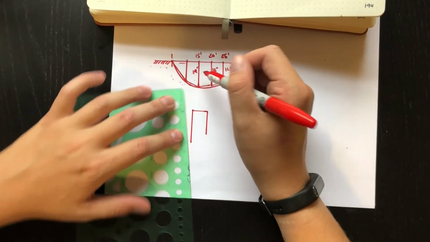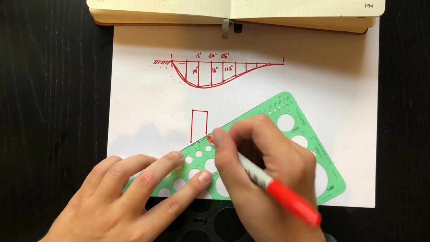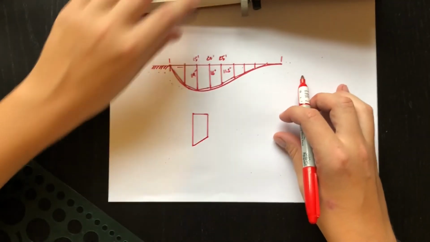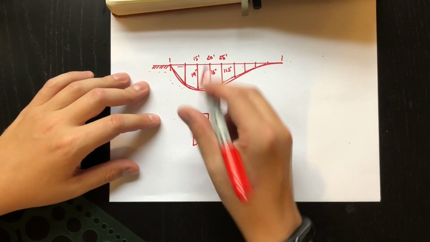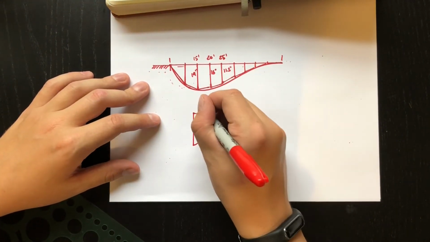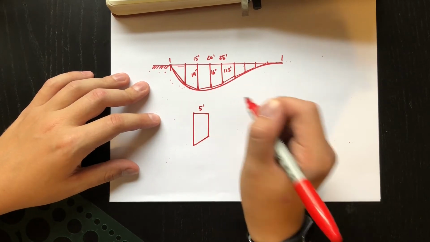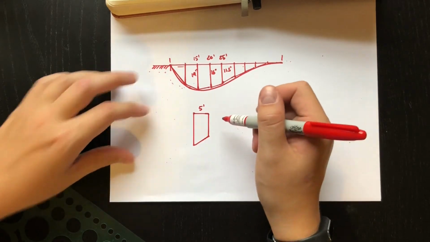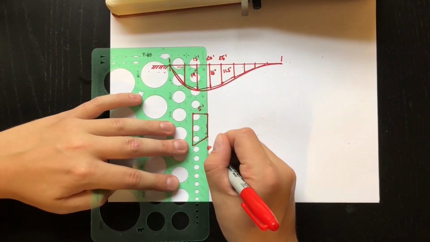And if you look at my measurements, this side is deeper than the other side. My first measurement was at 15 feet. My second measurement was at 20 feet. So that means this trapezoid is 5 feet in height.